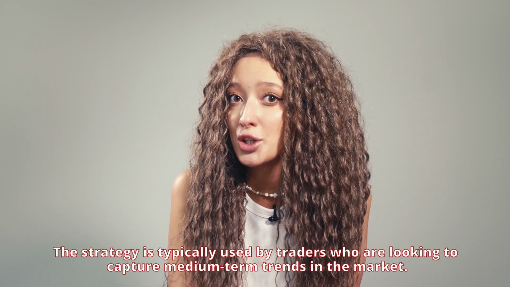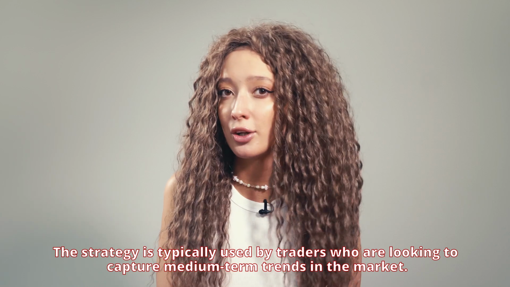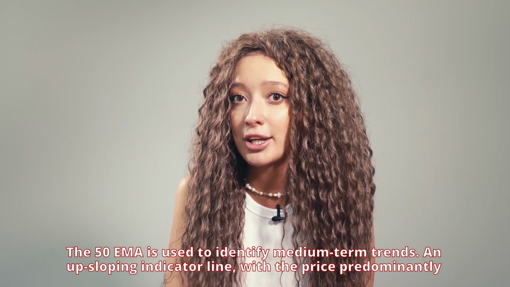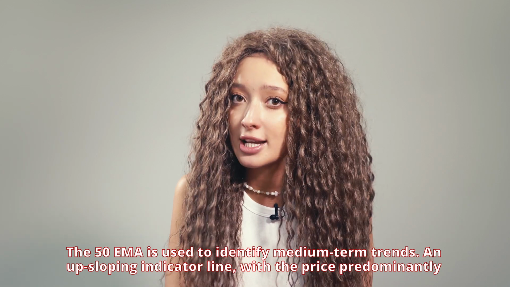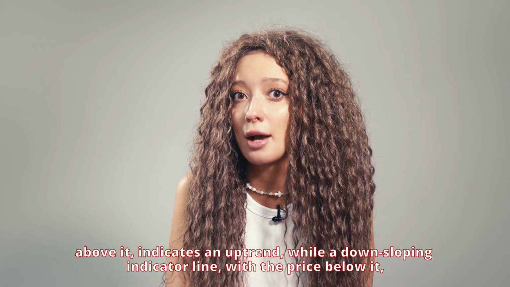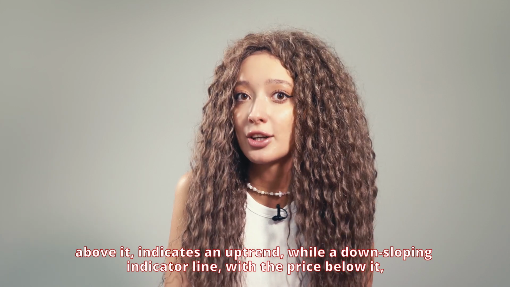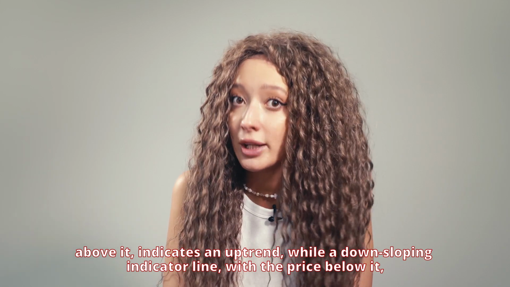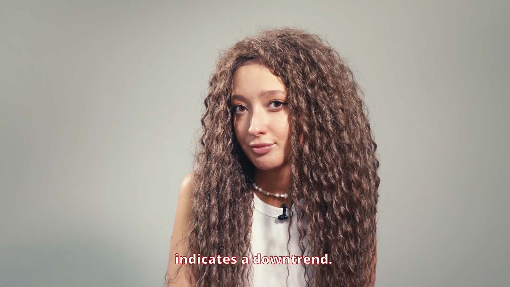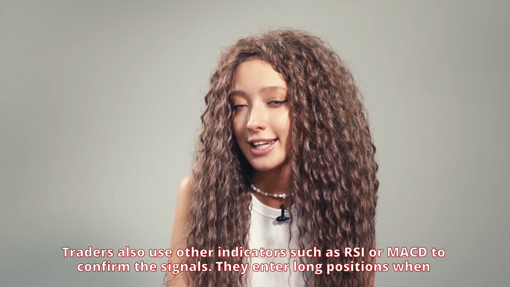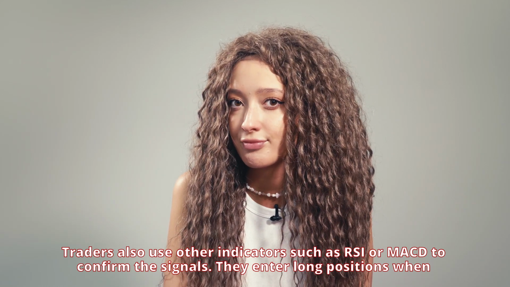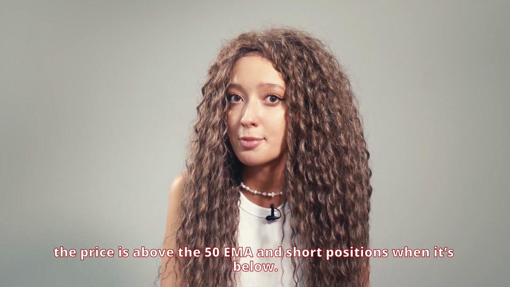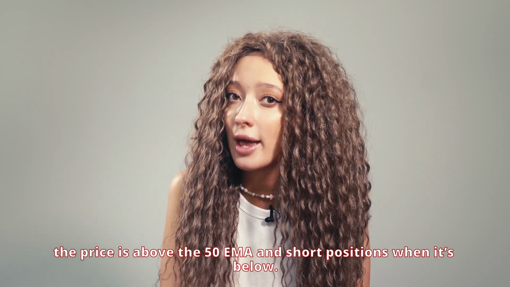The strategy is typically used by traders who are looking to capture medium-term trends in the market. The 50 EMA is used to identify medium-term trends, and an upsloping indicator with the price predominantly above it indicates an uptrend, while a downsloping indicator line with the price below it indicates a downtrend. Traders also use other indicators such as RSI or MACD to confirm the signals. They enter long positions when the price is above the 50 EMA and short positions when it's below.